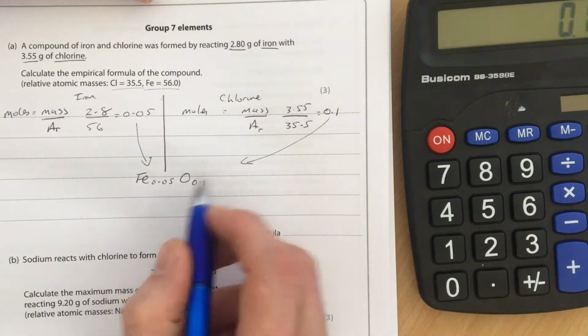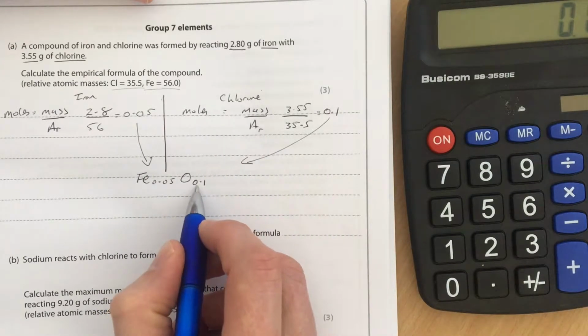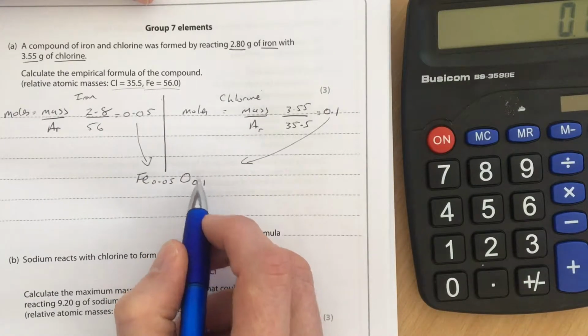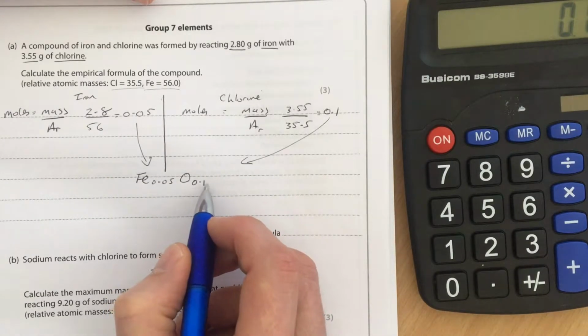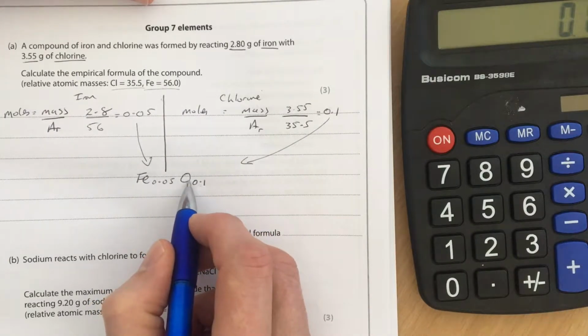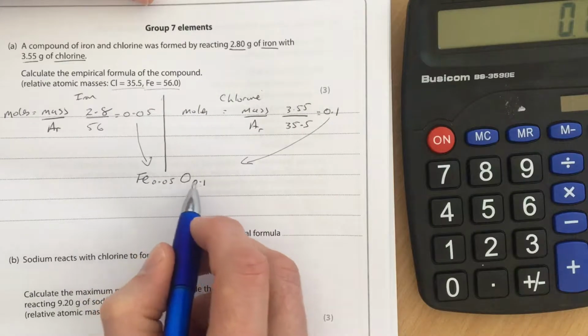It would be a 1-to-1 ratio. They're not. This is bigger. We can see that's bigger, so this number must be bigger in the formula. The question is, how much bigger? If you've got that feel for number, you can see possibly that is twice as big as that. So that would suggest the formula is going to be FeO2.